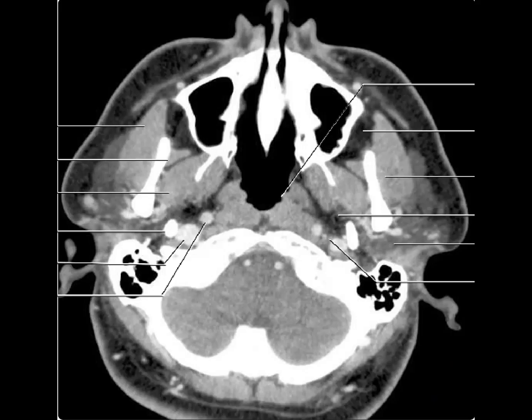This is a CT image which is showing the suprahyoid neck spaces. If you see, this is the mandible, and outside the mandible we have the masseter, and inside we have this temporalis muscle. From the lateral surface of the lateral pterygoid plate we have the lateral pterygoid muscle, and from the medial we have the medial pterygoid muscle, and the same thing is seen on the contralateral side.